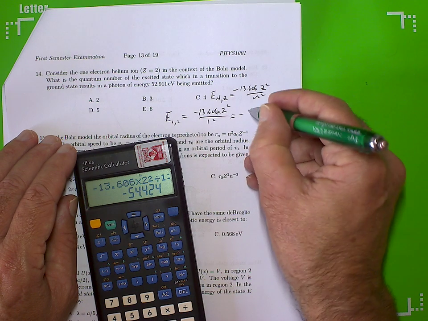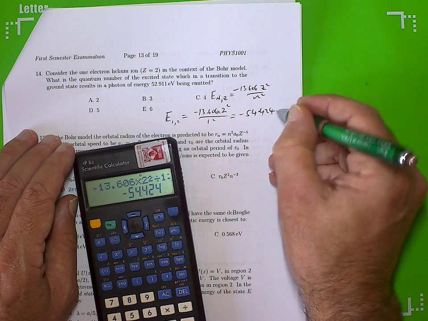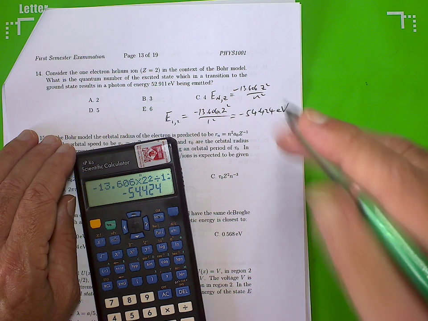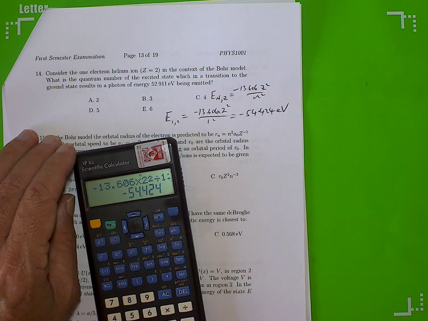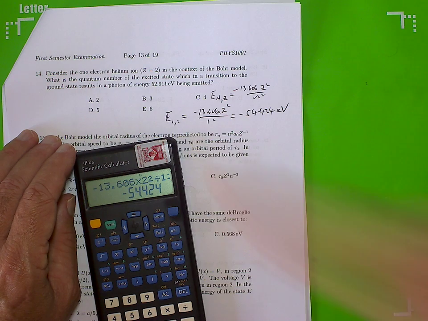Okay, minus 54.424 electron volts. So that's 54.424 electron volts drops you down from 0 to the ground state.